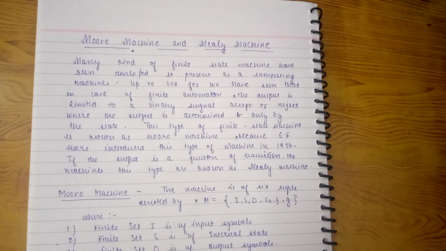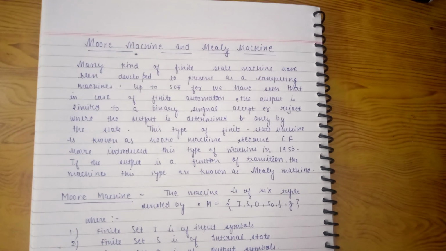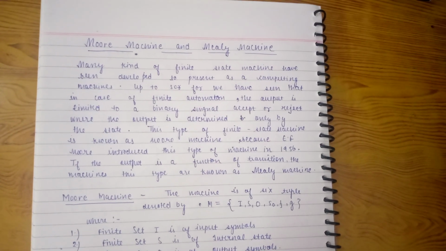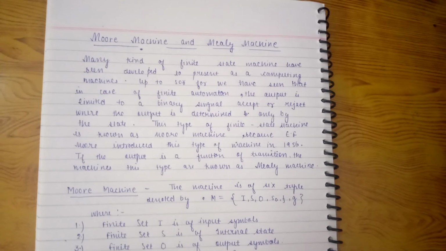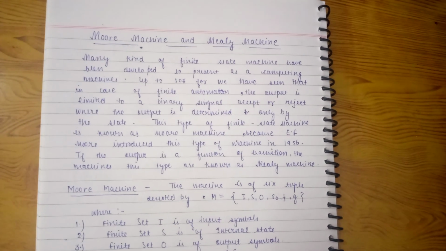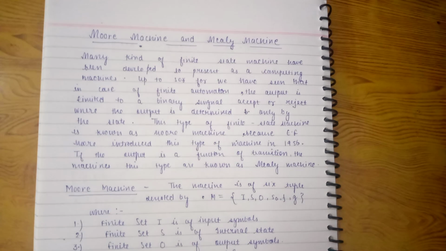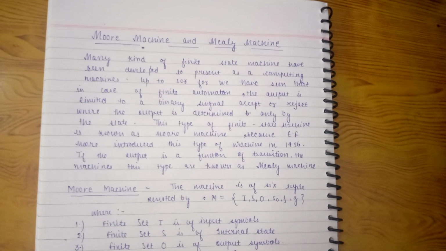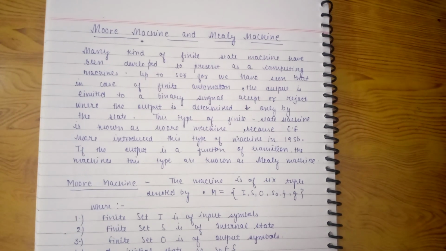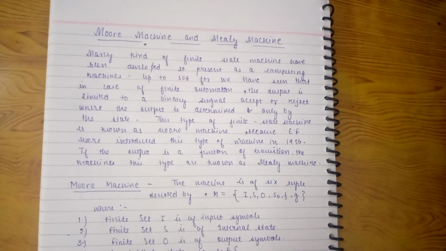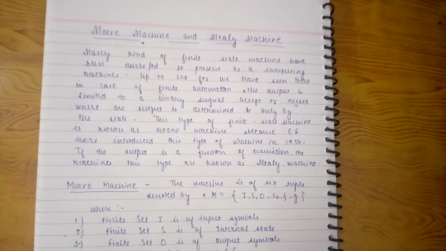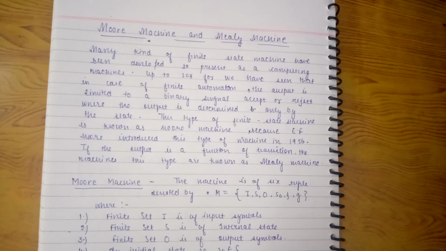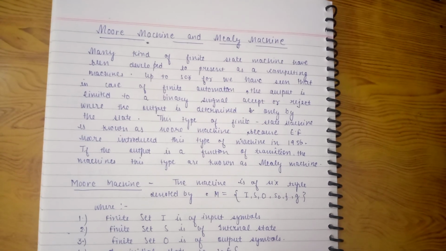Many kinds of finite state machines have been developed to represent computing machines. So far we have seen that in the case of finite automata, the output is limited to a binary, single accept or reject, where the output is determined only by the state. This type of finite state machine is known as the Moore machine, because E.F. Moore introduced this type of machine in 1956. If the output is a function of transition, machines of this type are known as Mealy machines.